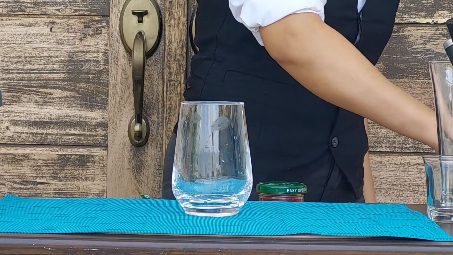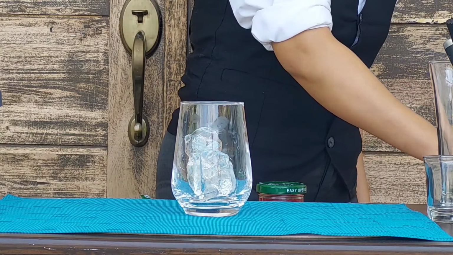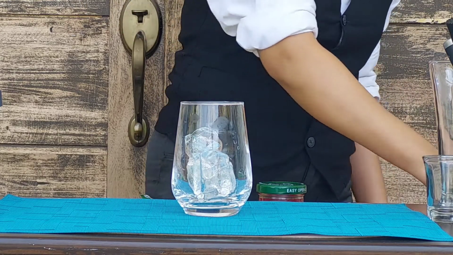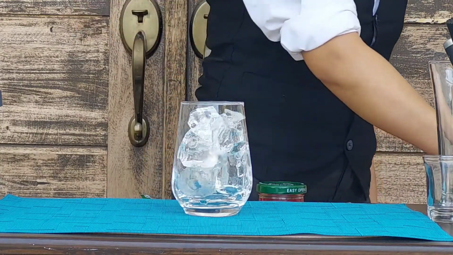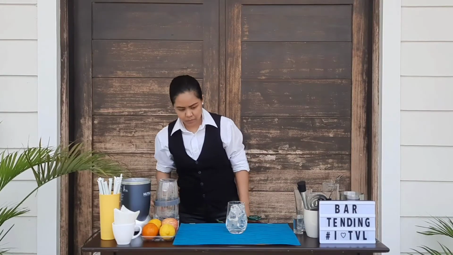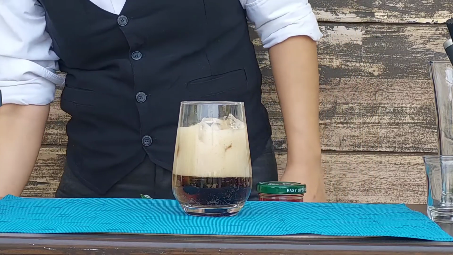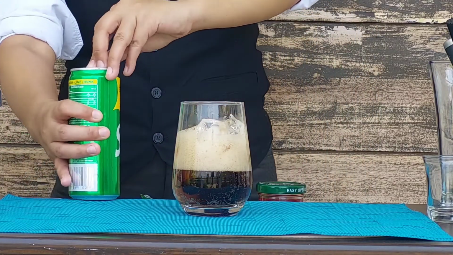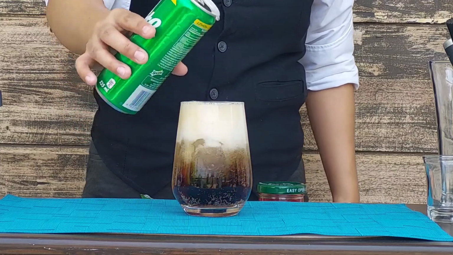Choose the appropriate glass. Fill the glass with ice. Pour the spirit. Add the required mixer.